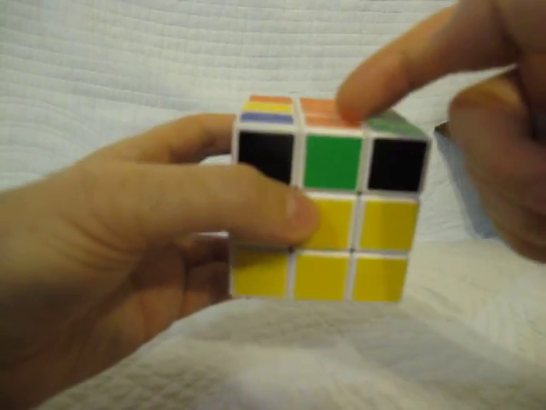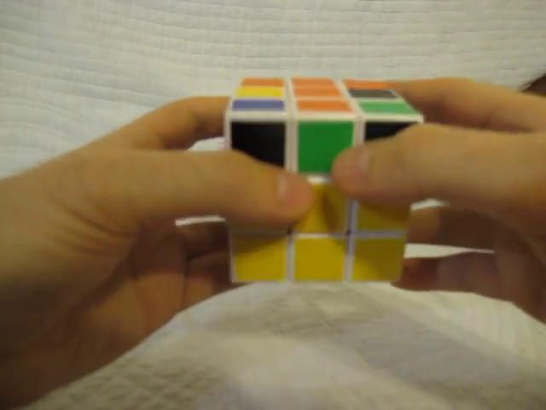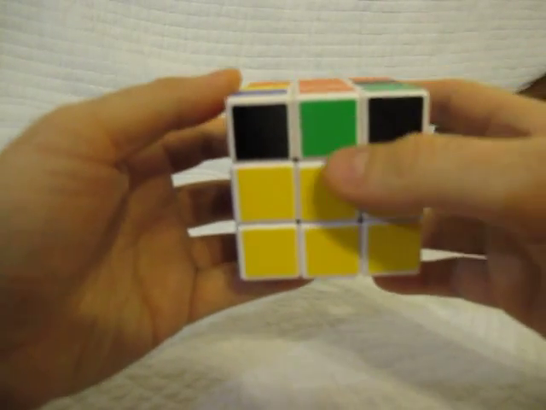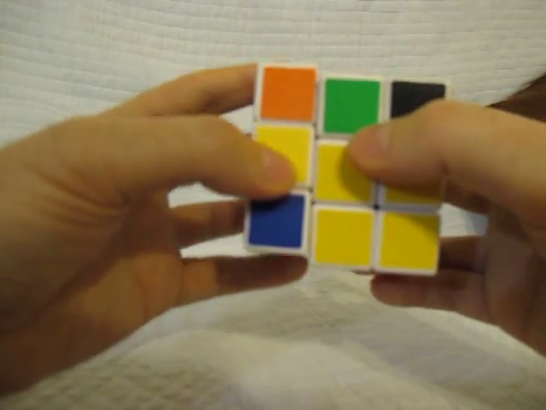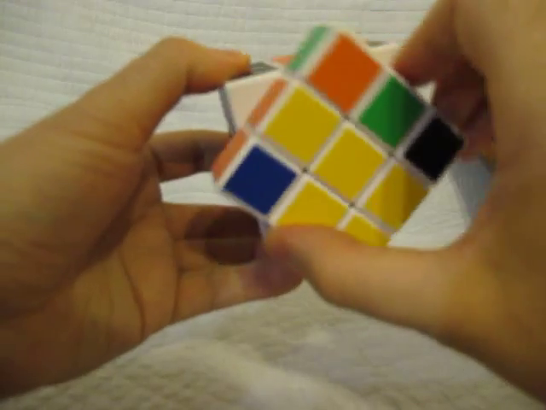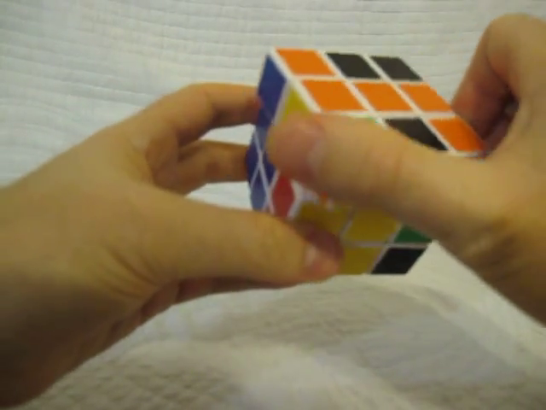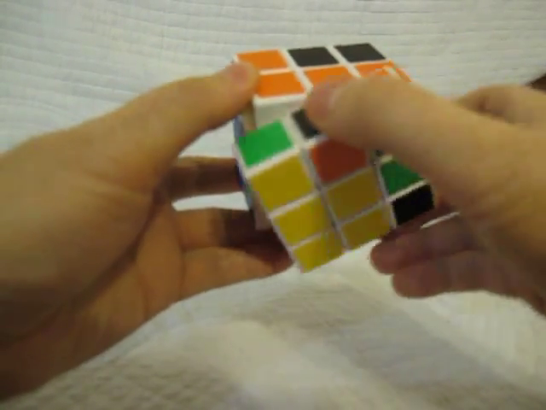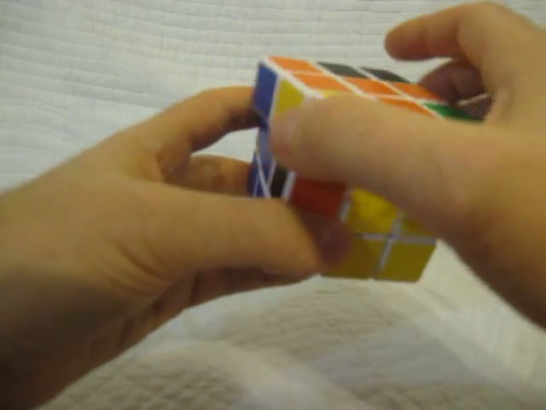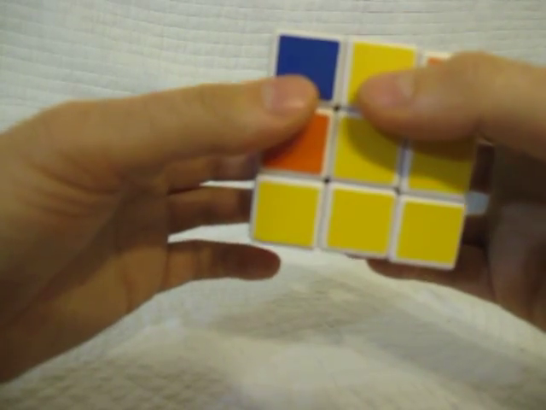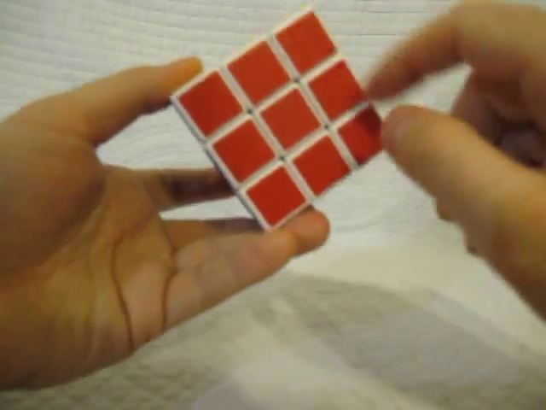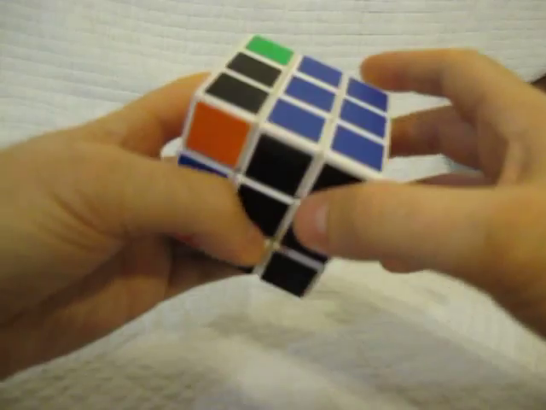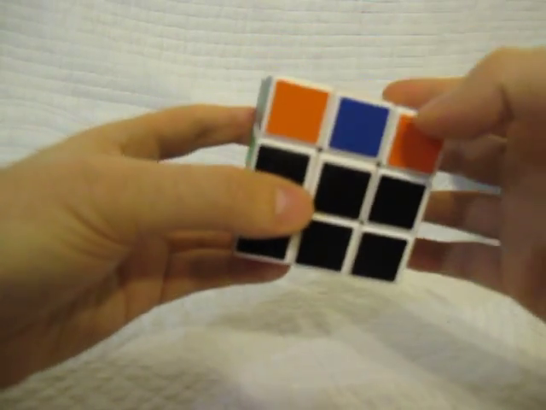Hold the line so it's vertically oriented towards you, and do the algorithm again. So left, front, top, front, back, up, back, and left, back. Okay, so now we didn't mess up our first two layers, and we got the cross.